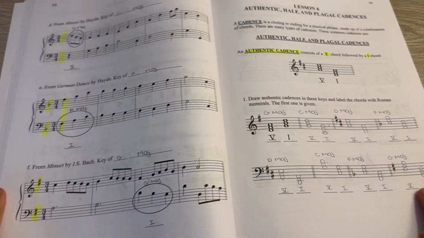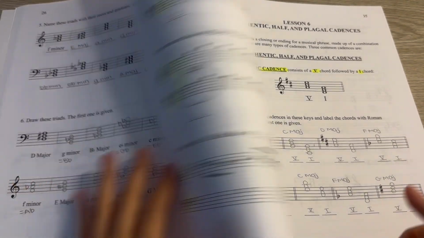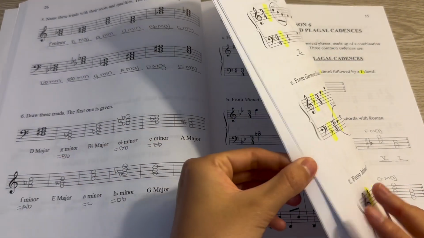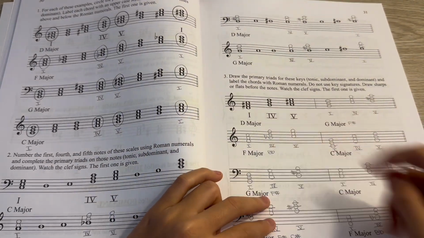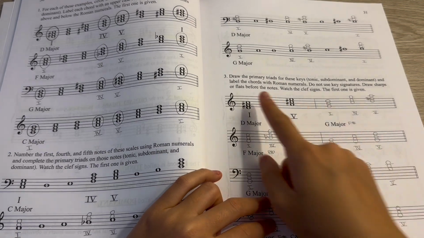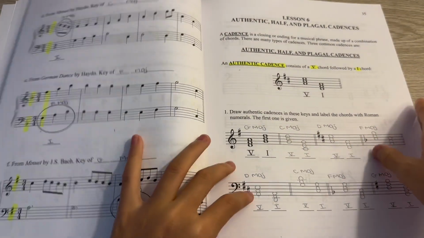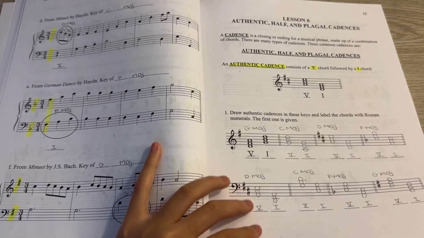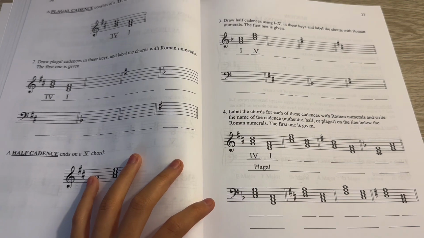It's pretty easy, right? And it's really simple. It's basically just taking what we already know from our previous lesson, and we're just writing out the 5th and the 1st, right? It's really easy. And we don't even need the accidentals because they already gave us the key signature. So they're making it extra easy for us. Okay, let's see the next page.